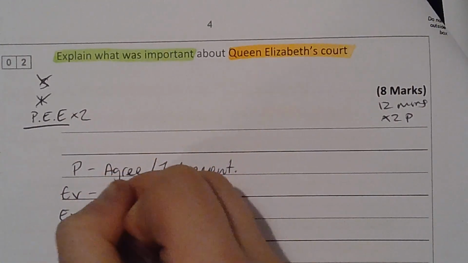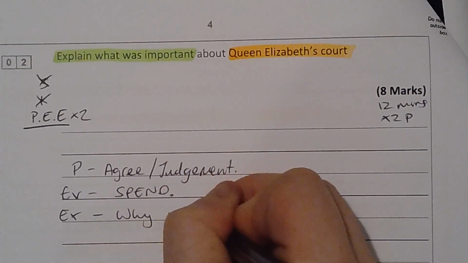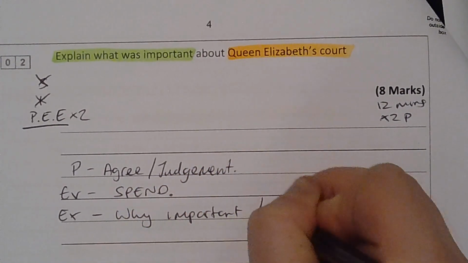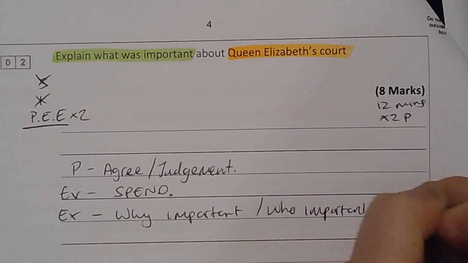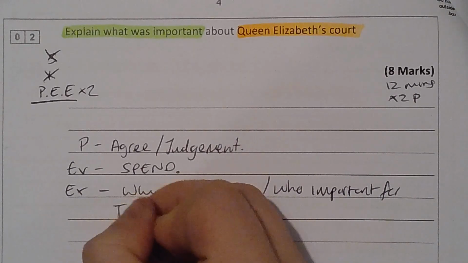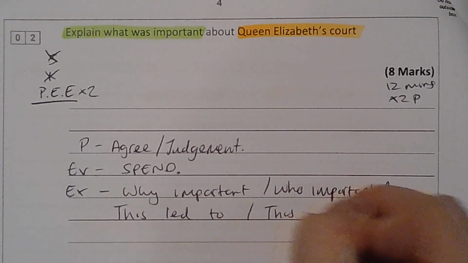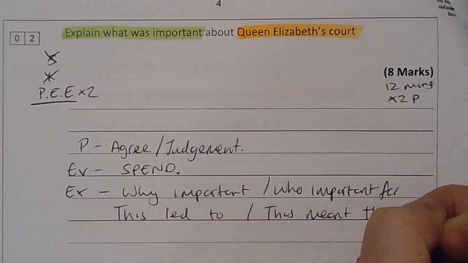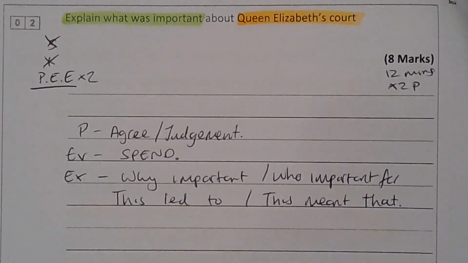And then my explanation, why is it important? Who is it important for? And you can expand on that by this led to, this meant that. And again, you're going to need 2 of those paragraphs.